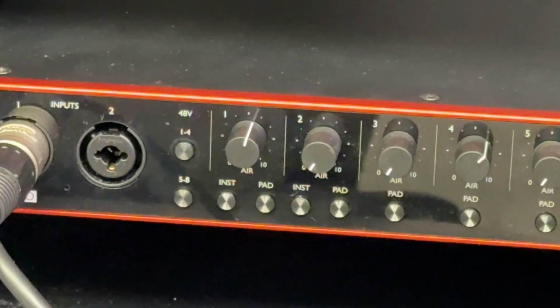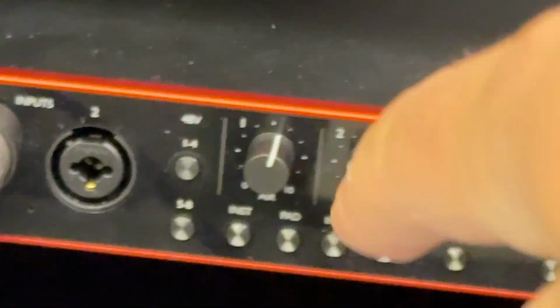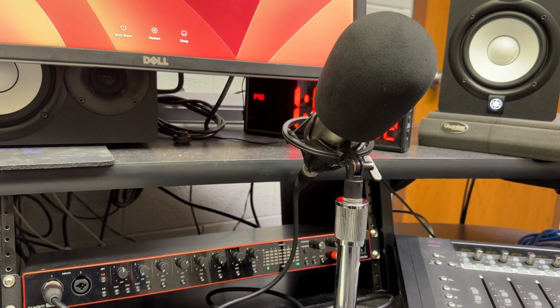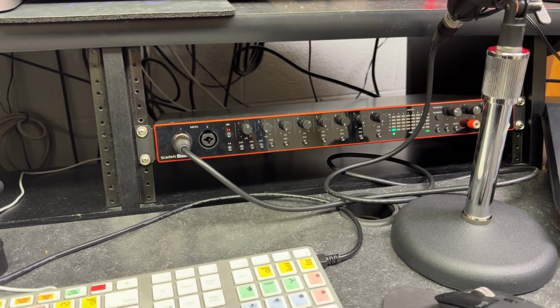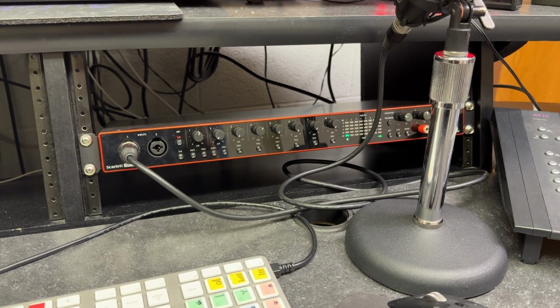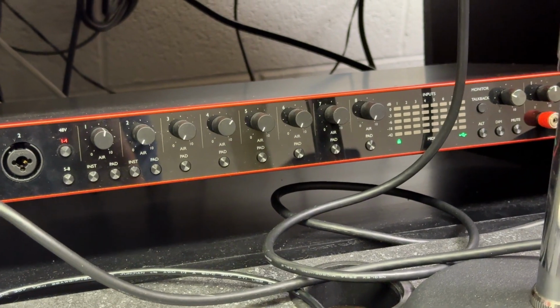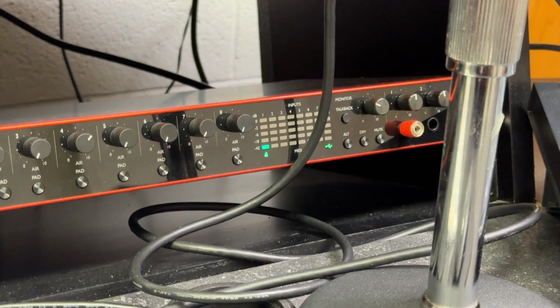When you're recording in the Pocket video booth, you want to make sure that your phantom power 1 through 4 is on. You'll see it glows when it's turned on. The microphone on the control desk is plugged into input 1 on the interface. The microphone in the recording booth is plugged into input 4 on the interface. You can see the inputs jumping now that it has phantom power.